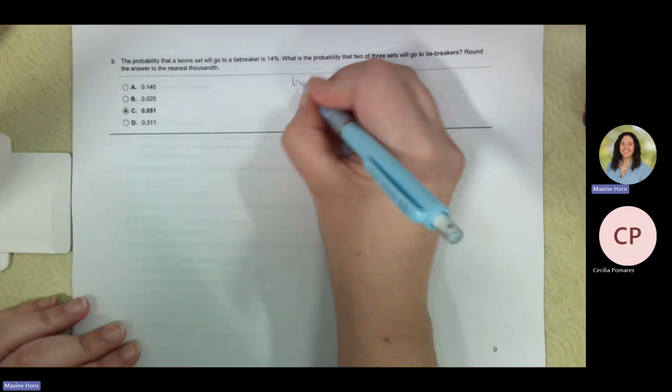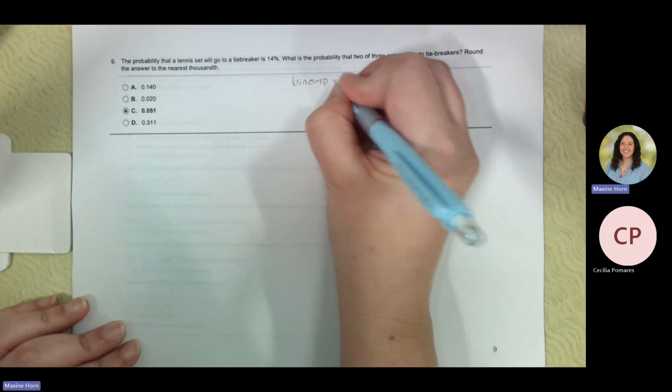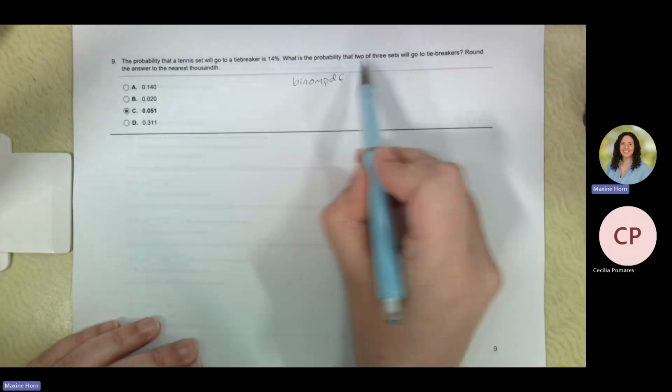Okay, number 9. The probability that a tennis set will go to a tiebreaker is 14%. What's the probability that 2 of 3 sets will go to tiebreakers? Round the answer to the nearest thousandth. This is going to be the same process, because we're looking for exactly 2 of the 3 sets going to a tiebreaker.